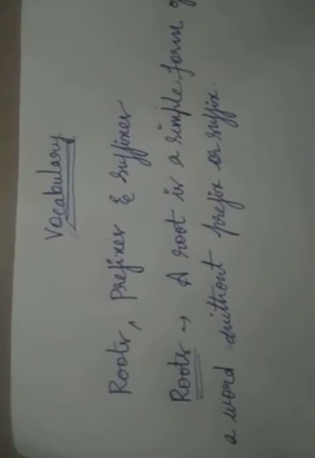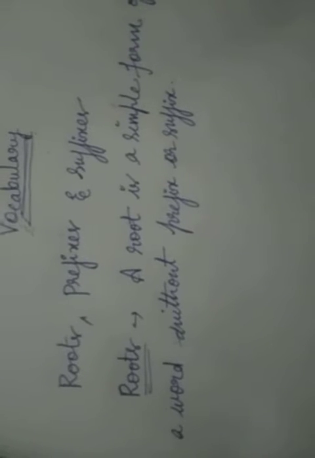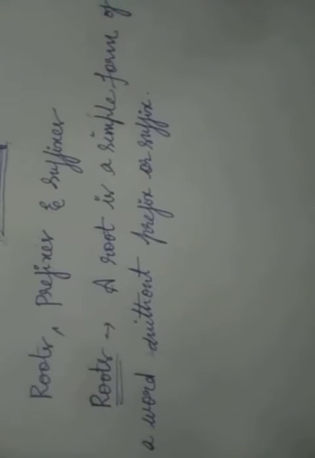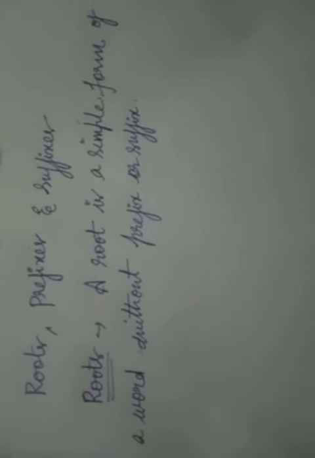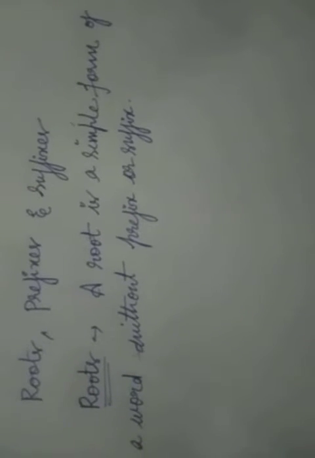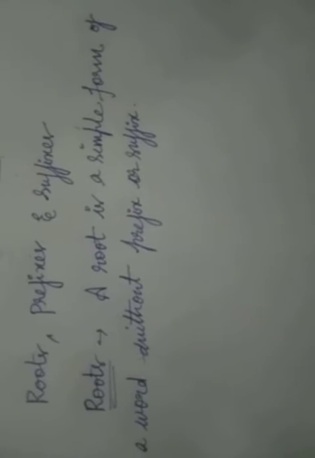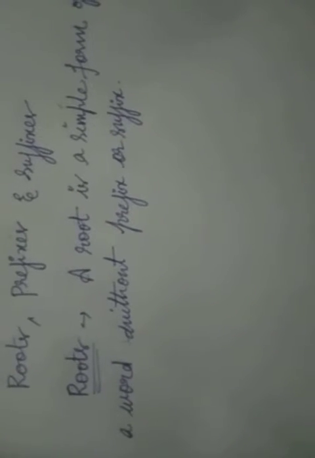Vocabulary. Under vocabulary, in your syllabus you have word roots, prefixes and suffixes. So write it down. Roots. What is a root? A root is a simple form of a word without prefix or suffix.